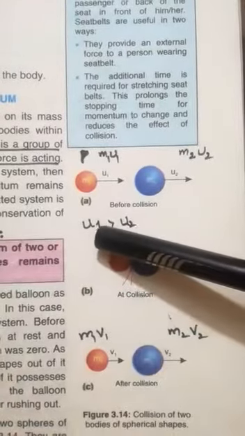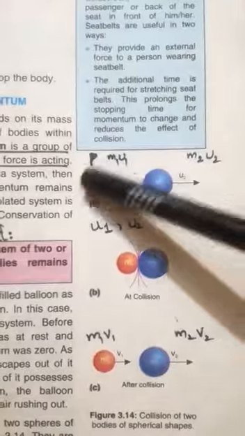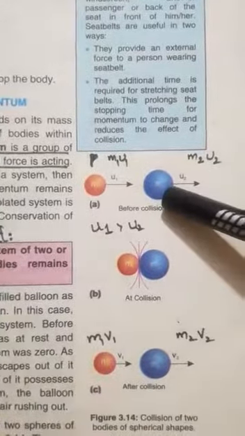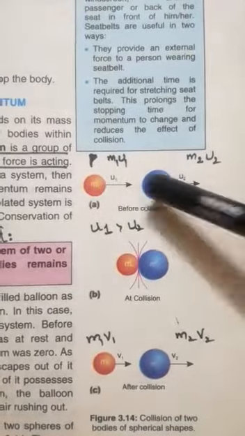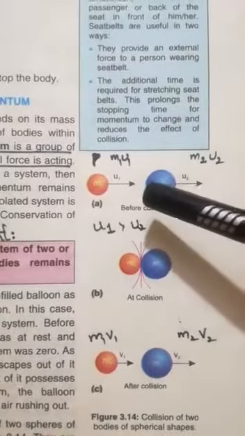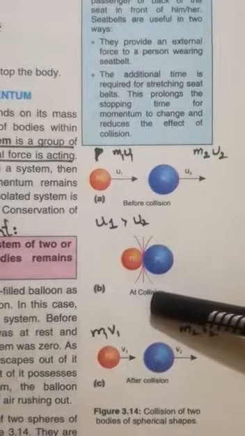It says that velocity u1 is greater than u2. That means this mass has a greater speed, it is moving faster, and this mass is moving slower. If this is moving slower, that means this mass is going to catch up with this one and it is going to strike the other mass from behind. So when that happens, we can say that collision has occurred.